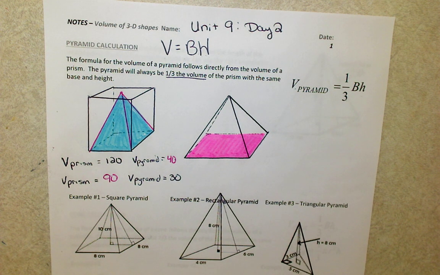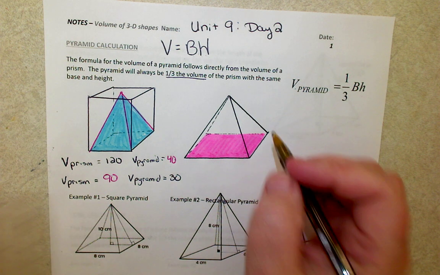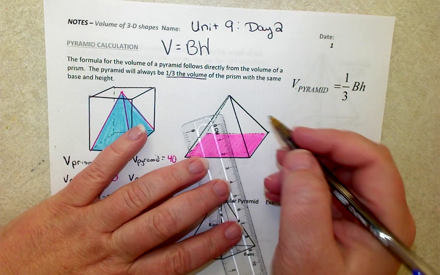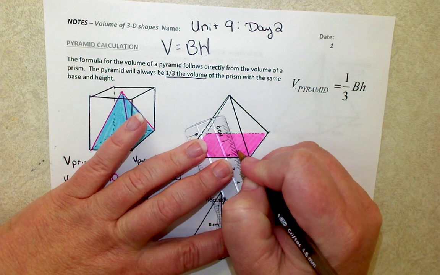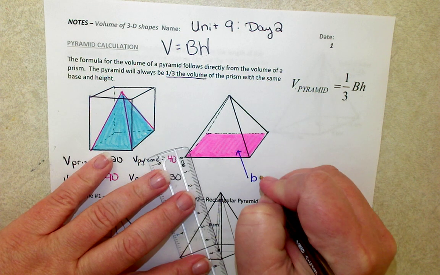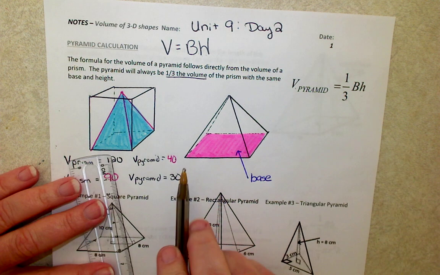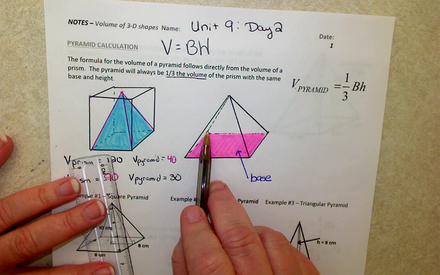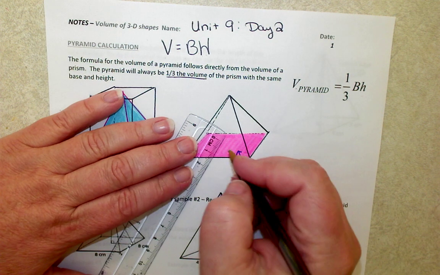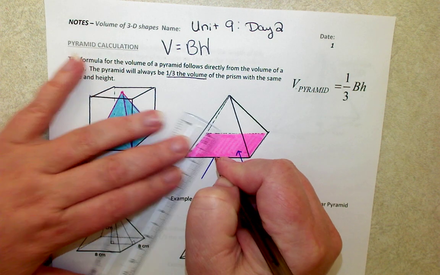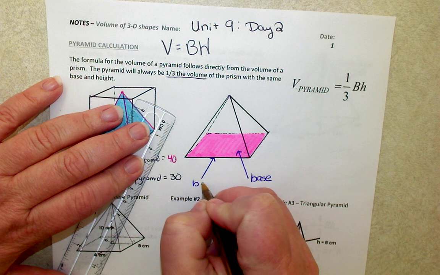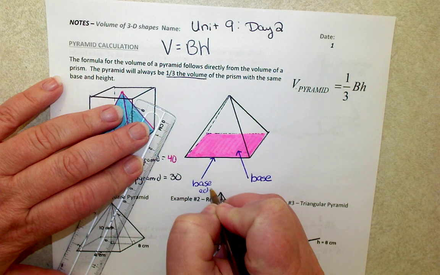The side that I just highlighted is called the base. The segments that make up the base, the sides of the base, are called the base edge. So these segments right here are called a base edge.